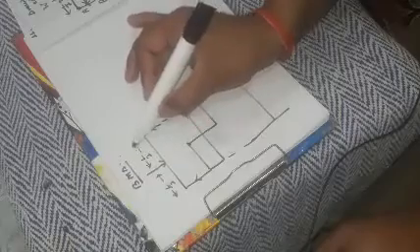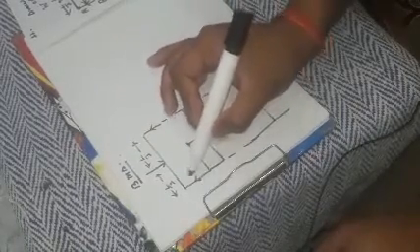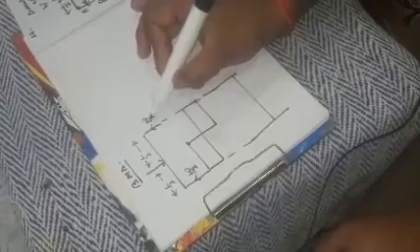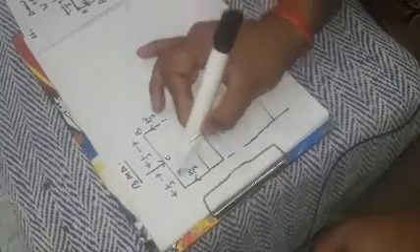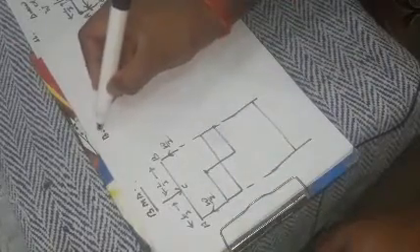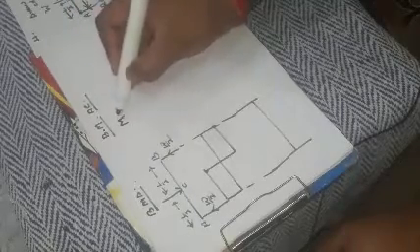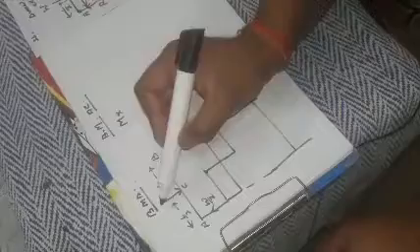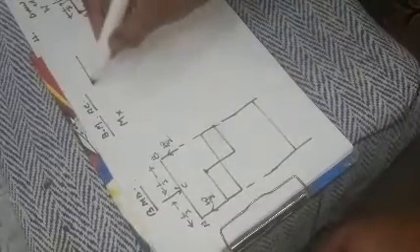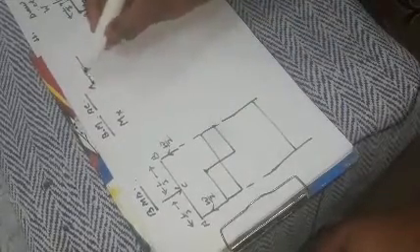L by 2, and reaction is W by 2 and W by 2. This is point B, C and A. For bending moment, the first section is AC. So for this segment, here will be a segment. For the first problem I am making a diagram of each segment, but after that I will make the section cross section diagram in the given problem, right?